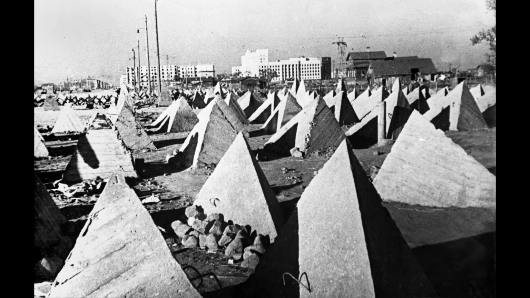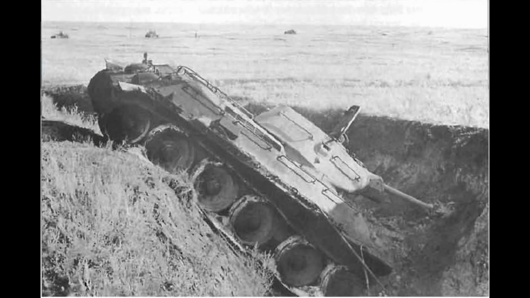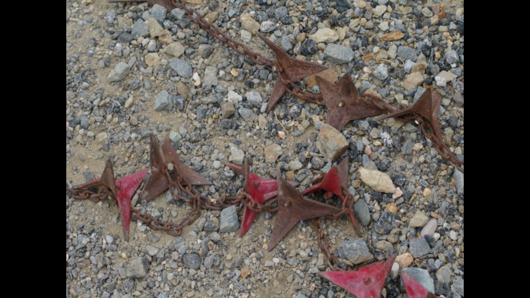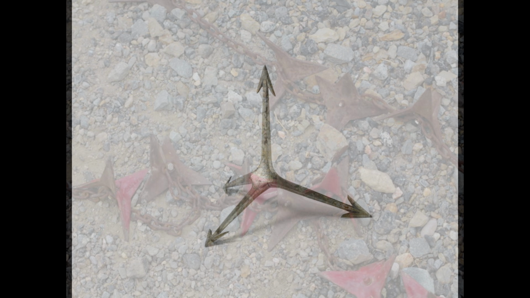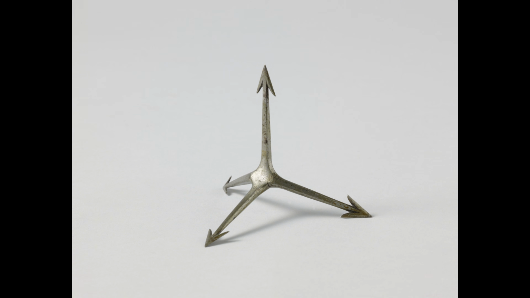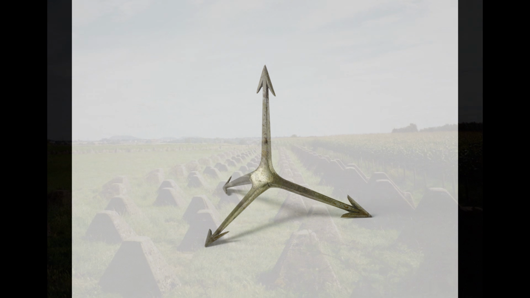The next category are disabling obstacles, which are designed to limit an enemy's ability to move or fight effectively as opposed to killing them outright. Unlike a nuisance obstacle, they may cause significant harm or disable the enemy's transportation. An ancient version of disabling obstacles are pits and caltrops. While these might not be fatal, at least not immediately, they would certainly have a high chance of disabling a charging horse, thereby removing the enemy's ability to maneuver.